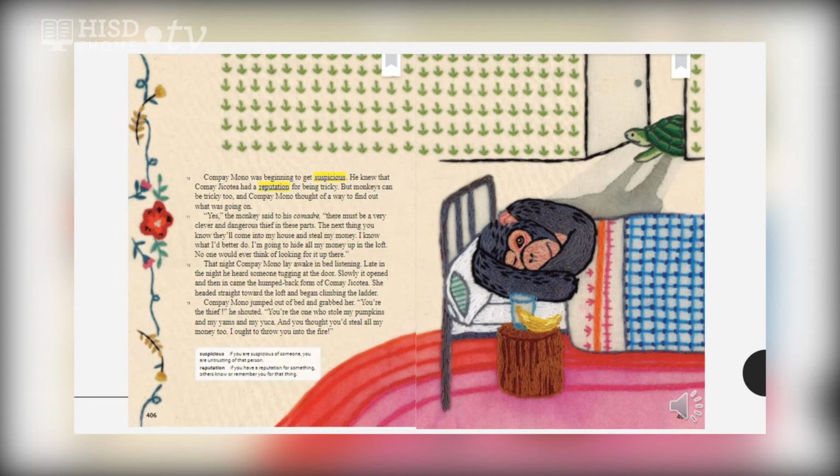Campe Mono jumped out of bed and grabbed her. "You're the thief!" he shouted. "You're the one who stole my pumpkins and my yams and my yucca, and you thought you'd steal all my money too. I ought to throw you into the fire."